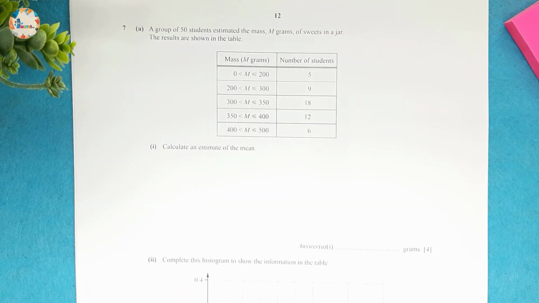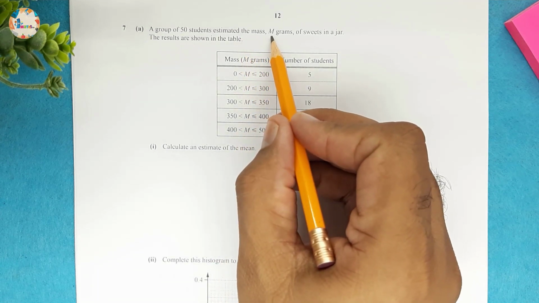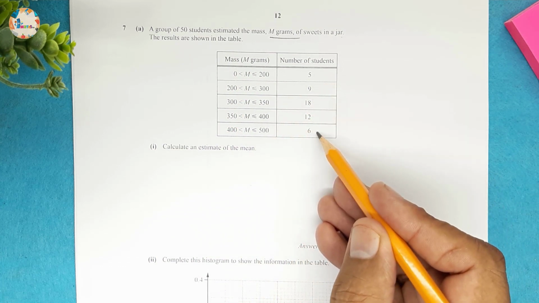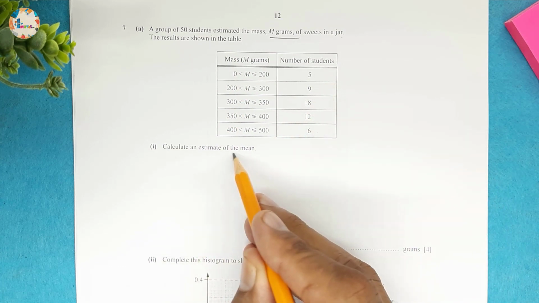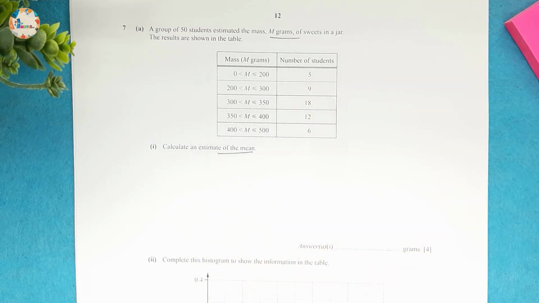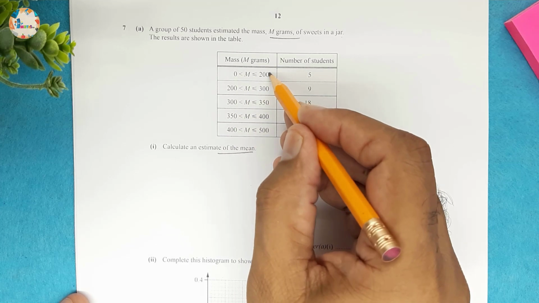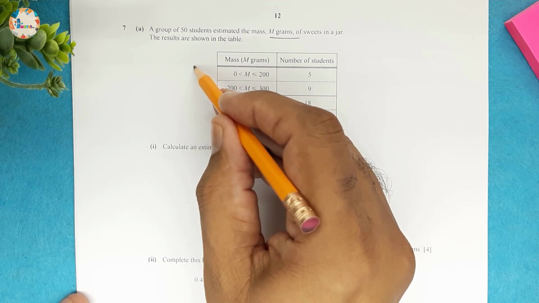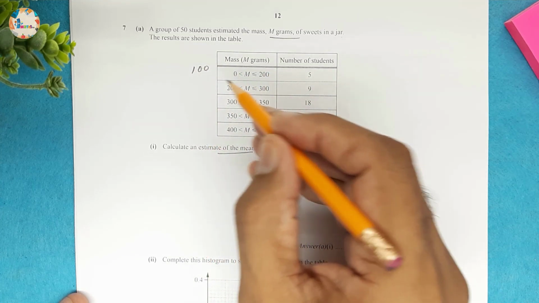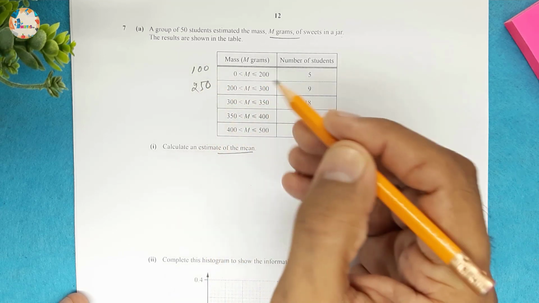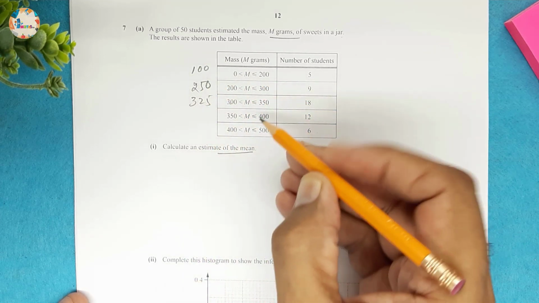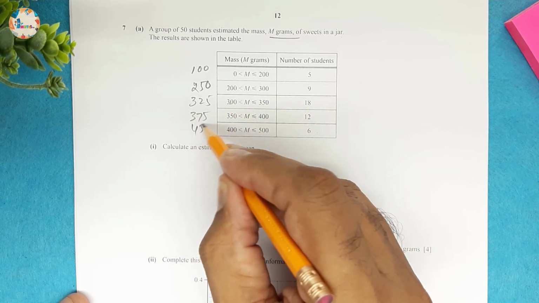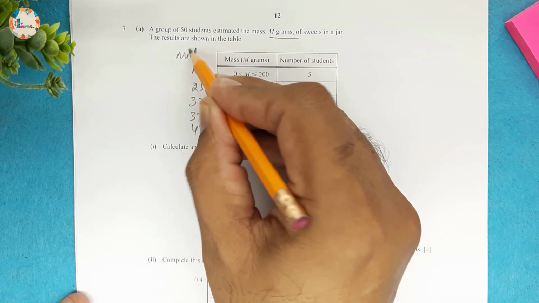Question number 7. A group of 50 students estimated the mass m grams of sweets in a jar. The results are shown in the table. So this frequency table is given. Calculate the estimate of the mean. So to calculate mean, we will be checking for the mid value. So 0 to 200, 200 divided by 2 will be 100. For this one, this will be 250. And mid value will be 325, and this mid value will be 375, and this will be 450. So this will be the mid range.